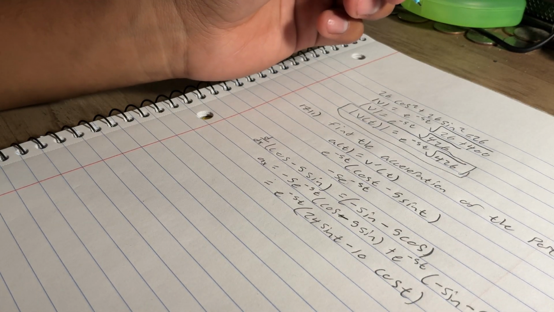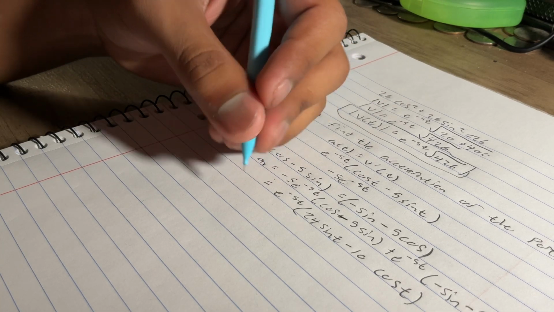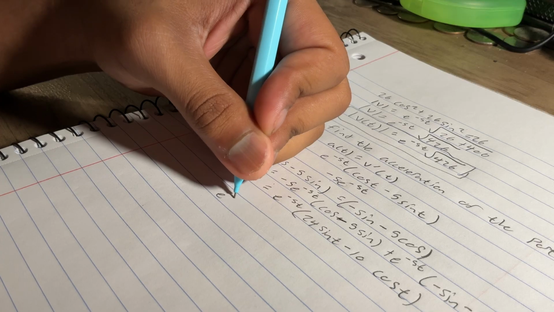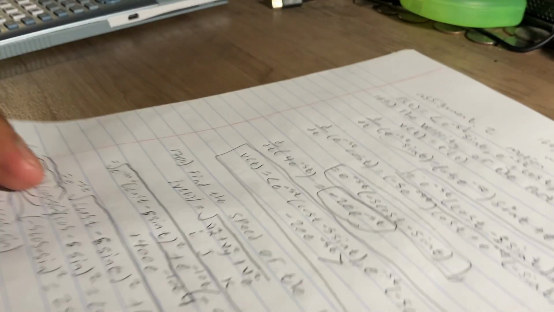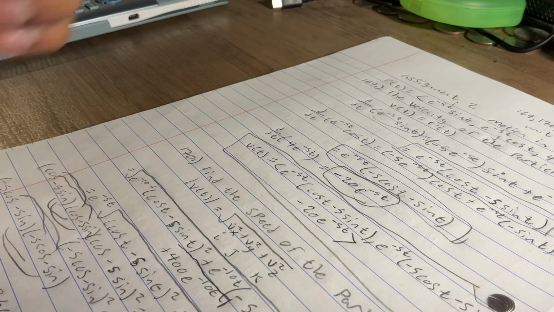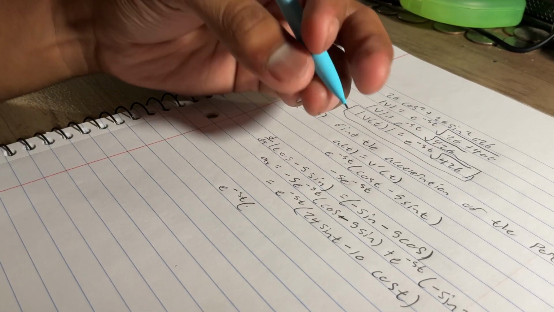And then now you have to do the same thing for the other ones, so you do it all over again. So we have e to the negative 5t times negative 5 cosine minus sine, which was the j that I was mentioning earlier.